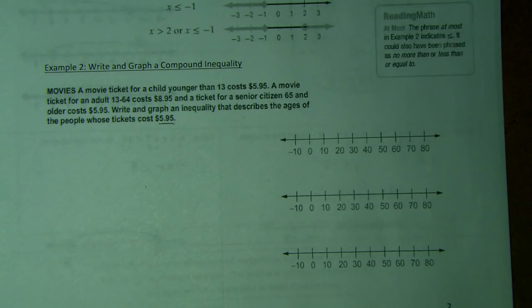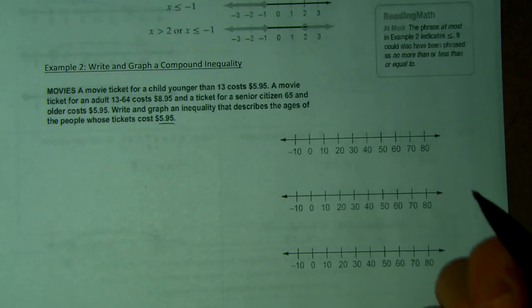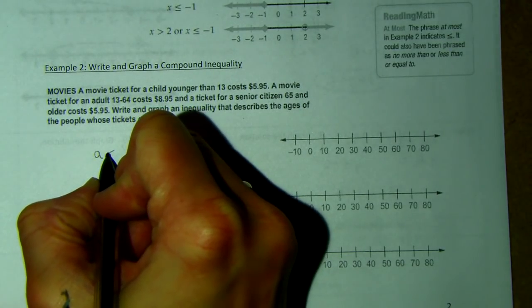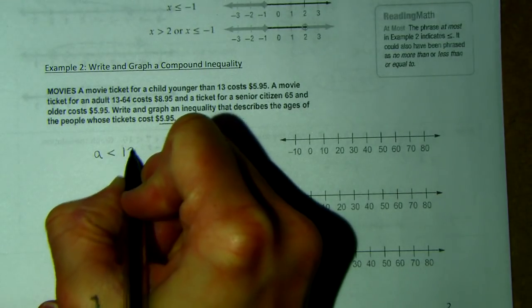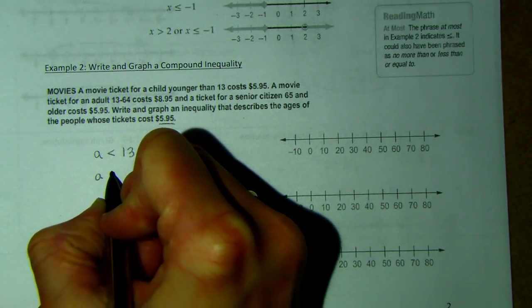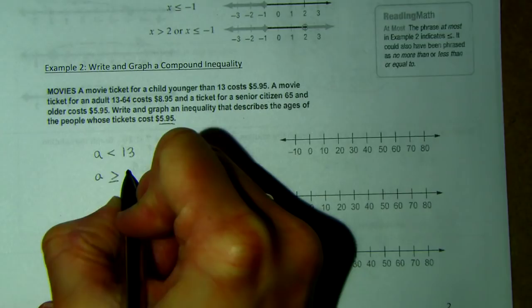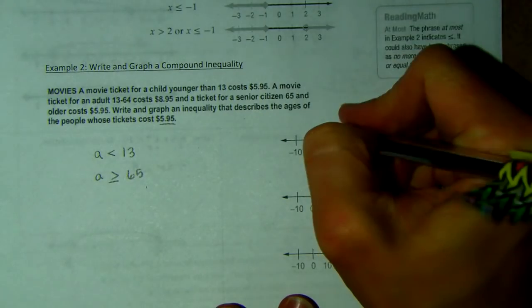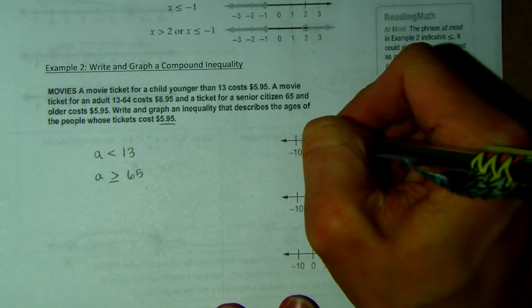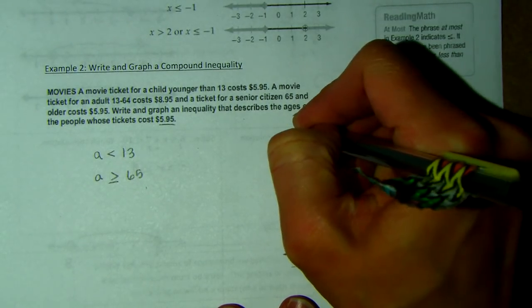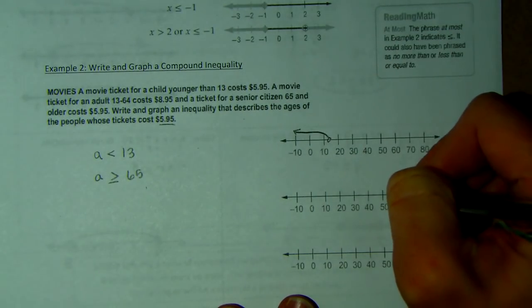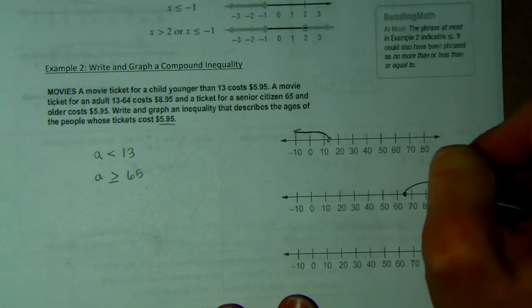So the inequality, we could have an age that would be younger than 13, or if our age is 65 or bigger, that also works. So there's our two separate ones. If I were to graph that, younger than 13, greater than or equal to 65.